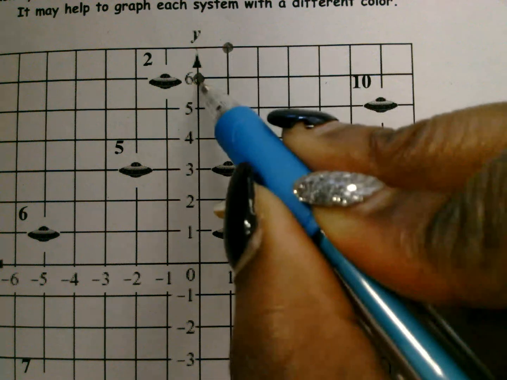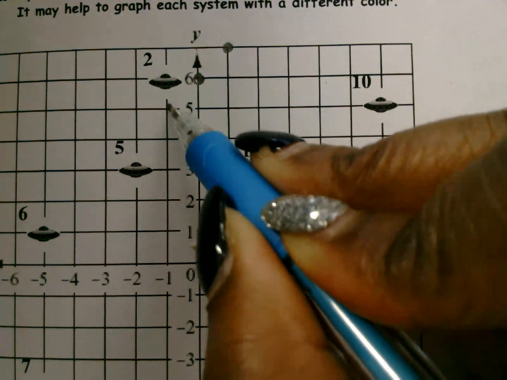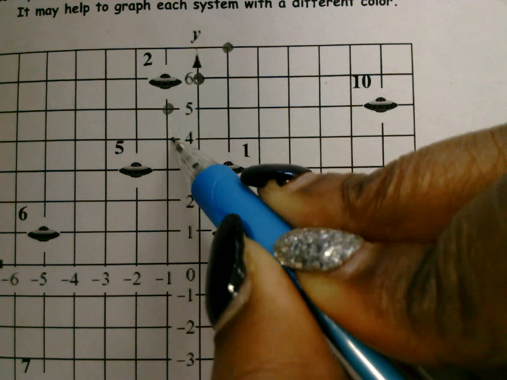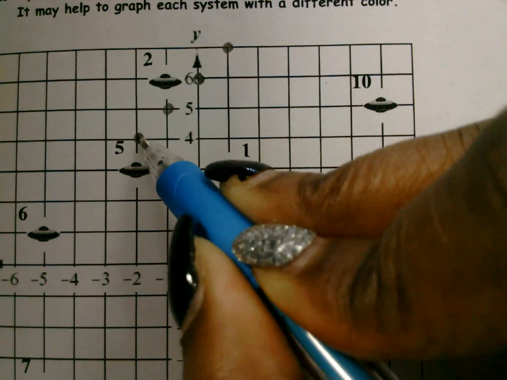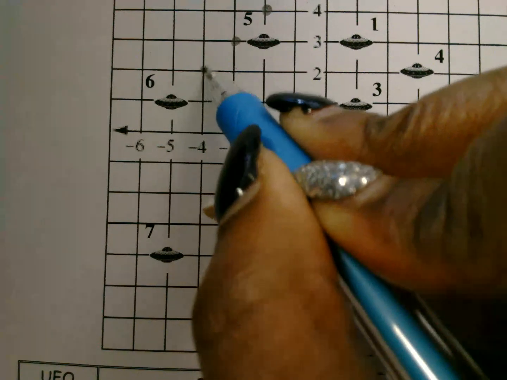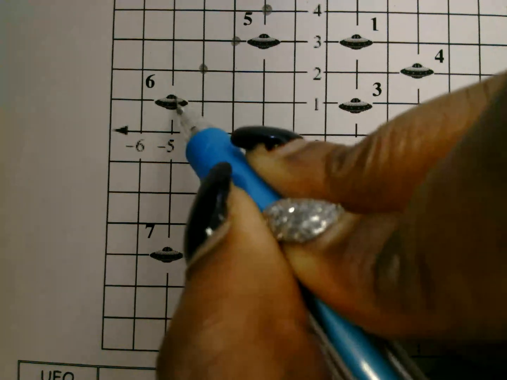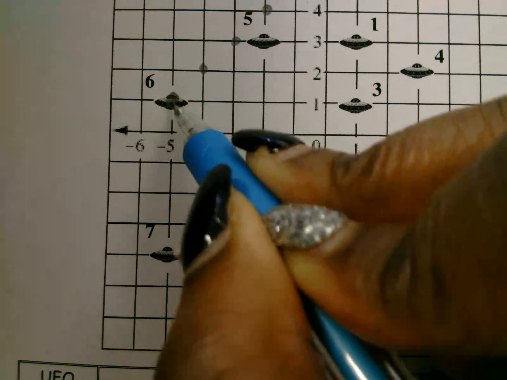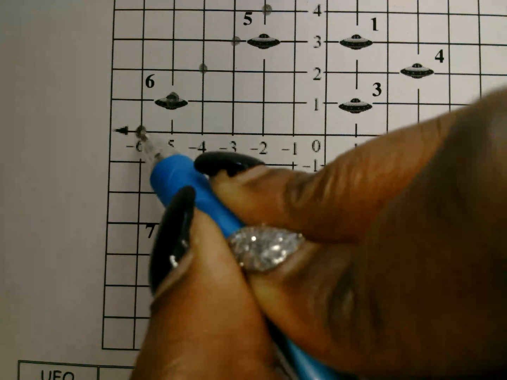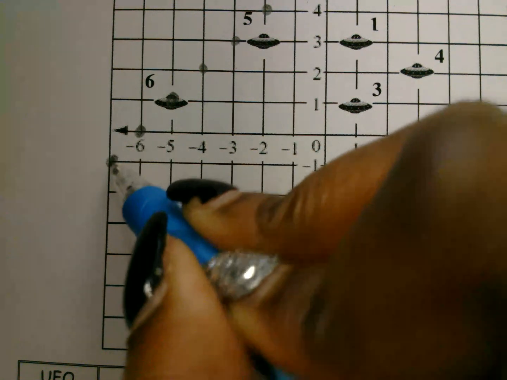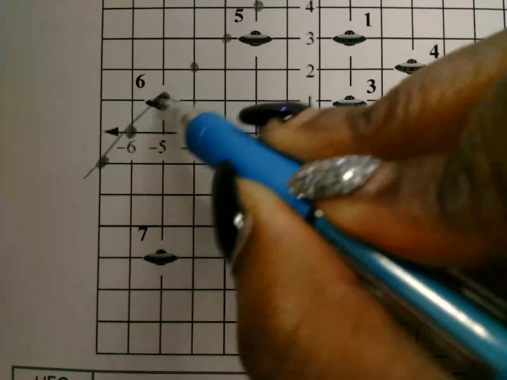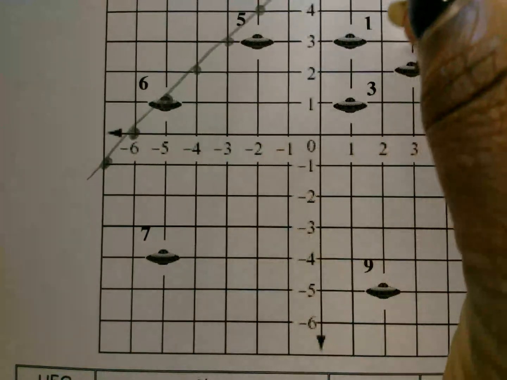Down 1, left 1, continuing down the line. This is my line. You did it.